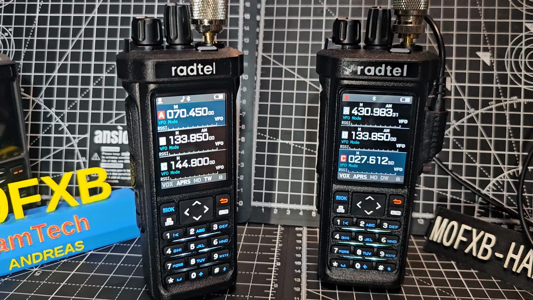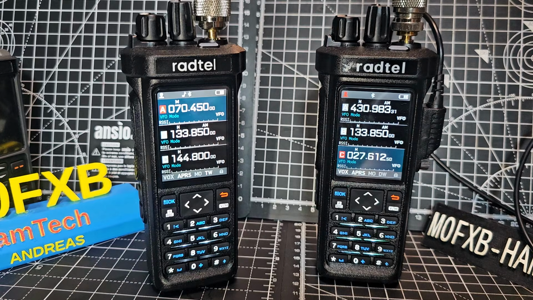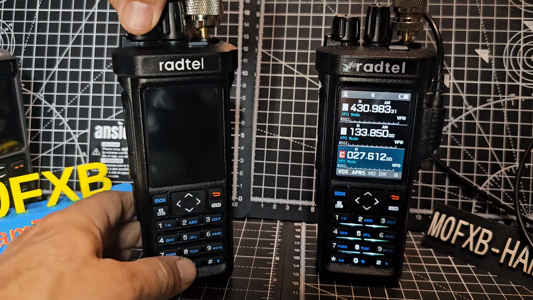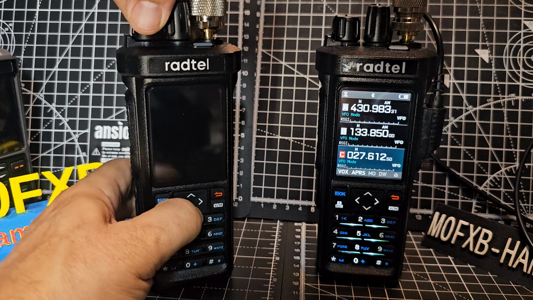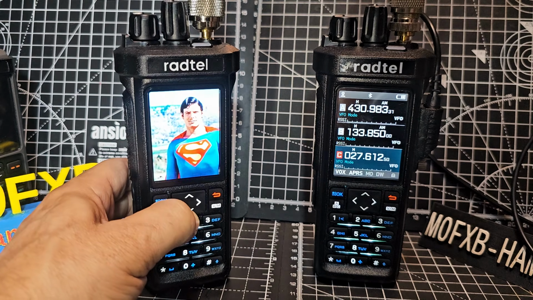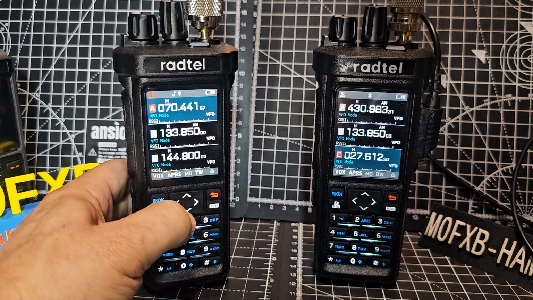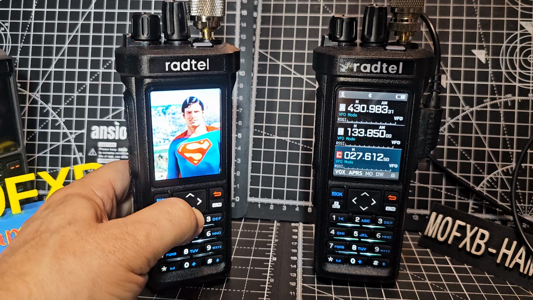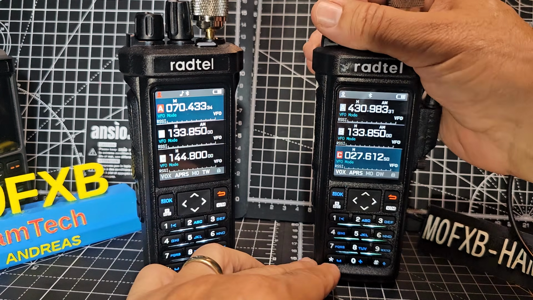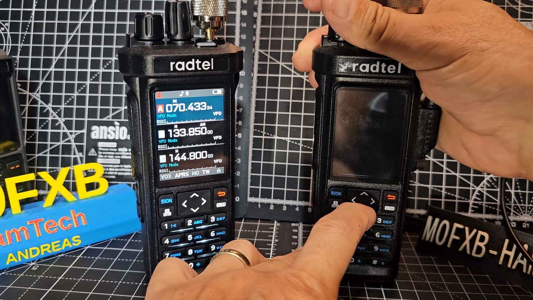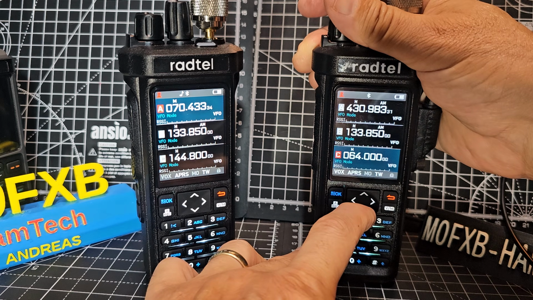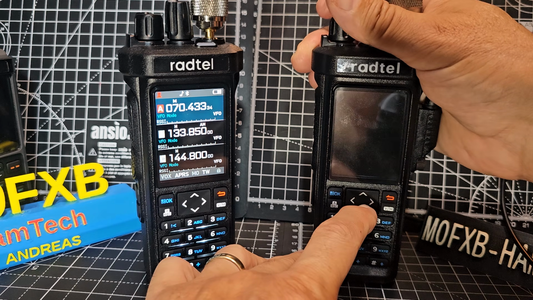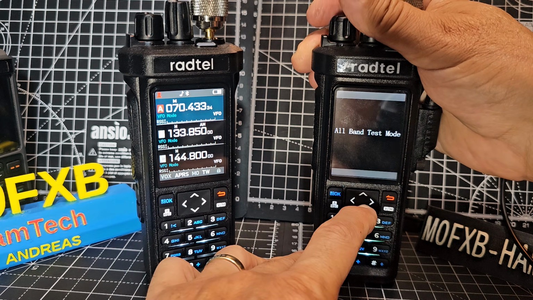So, the main thing is that when you go into the Radtel, there is a thing called test mode. If you turn it off, this is for both radios, hold down the down arrow and turn on, keep your finger on it. Let's try this again. It won't let me do it on the non-pro. Let me try it on the Pro model. Hold down the arrow, keep your finger on it. It will do it because I did it earlier. Turn on, keep your finger on, there it is, all band test mode.